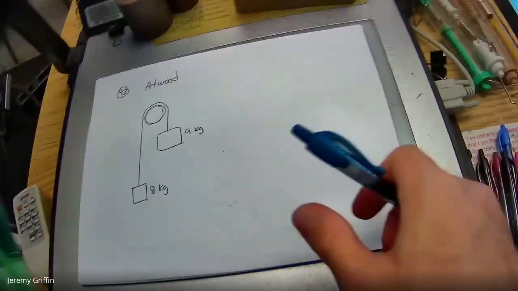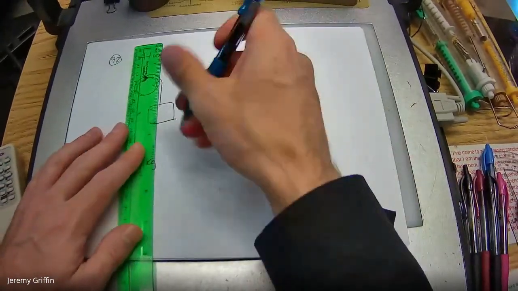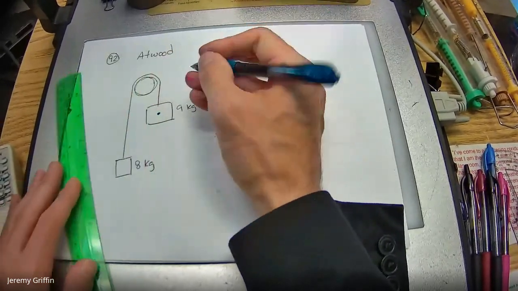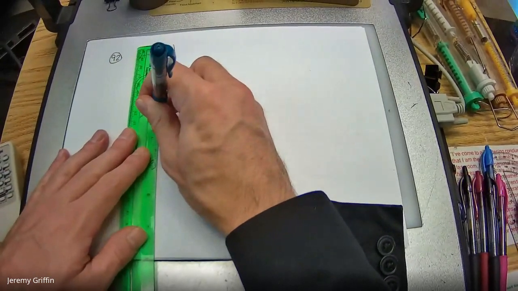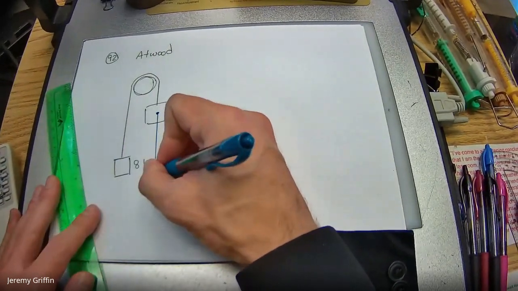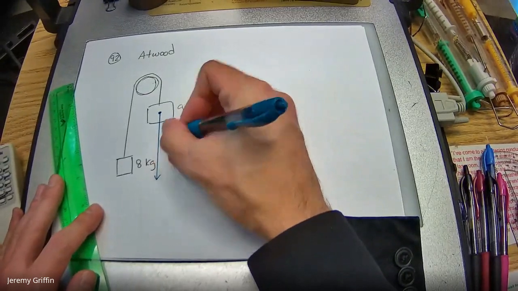Let's do a free-body diagram. Now, there are two things that your book asks for. Your book asks, can you find the acceleration of the system? And also, can you find the tension in the string? So now I'm going to exaggerate my picture quite a bit just to make this point. But here's the weight of this one.